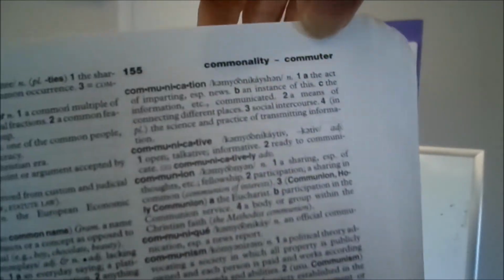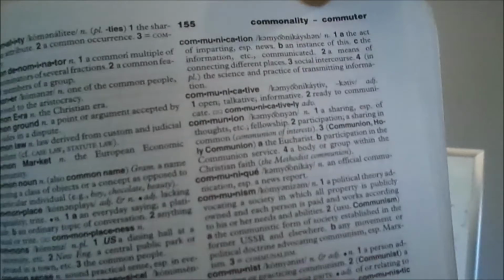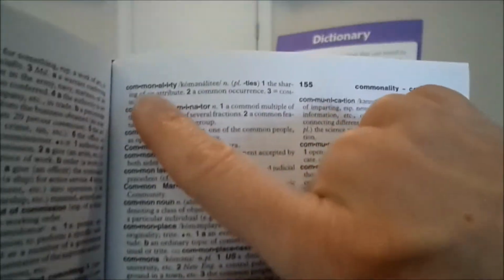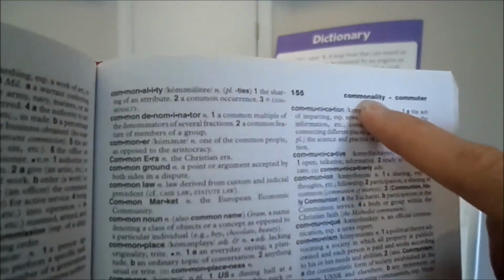Commonality and commuter. These two words are your guide words. Now, these two words don't mean that these are the only ones on the entire page. There are many, many words on this page. But the first one on the page is this word right here.